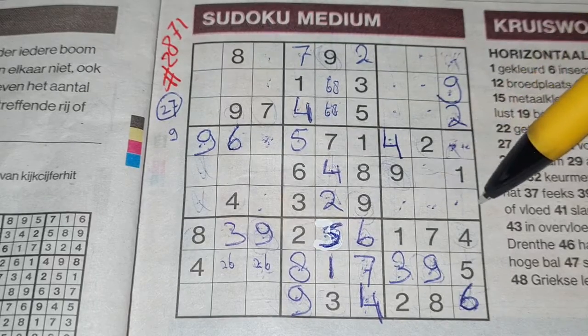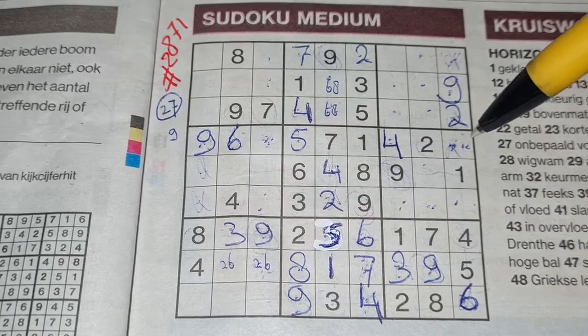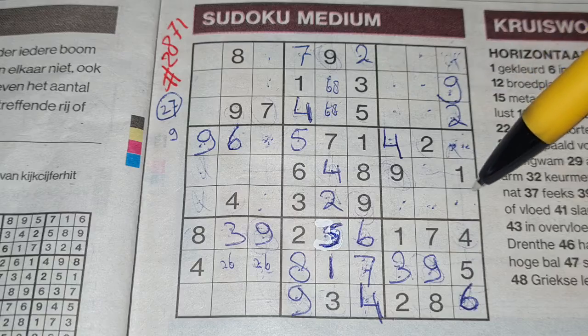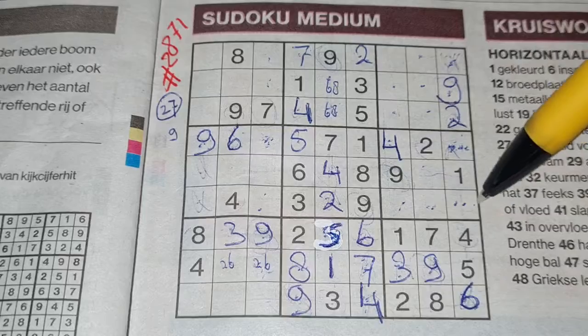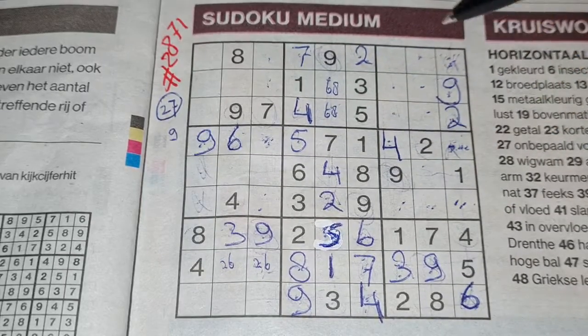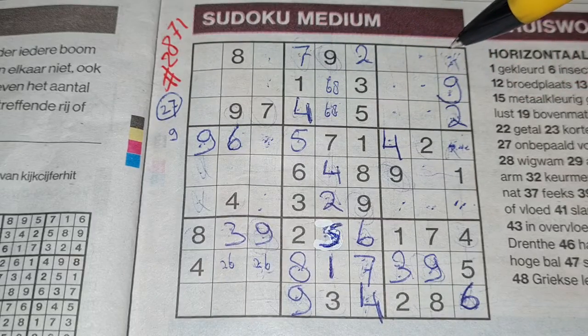3. 1, 2, 3, 7, 8. 3, 7, 8. 3 missing numbers in the last column. 3 is missing, 7 is missing, and 8 is missing. And look, we have a 7 and an 8 there. So no 7 and 8 in this box.